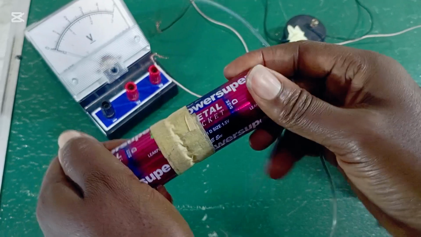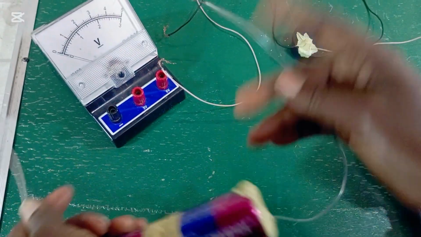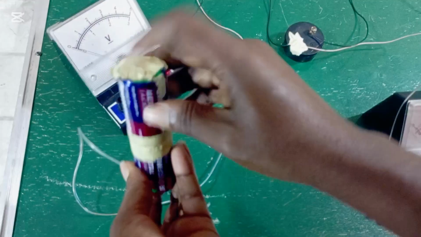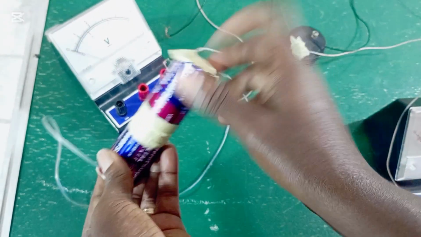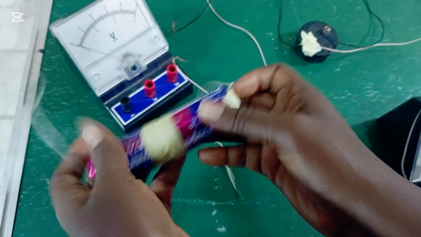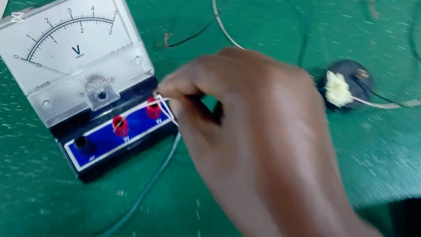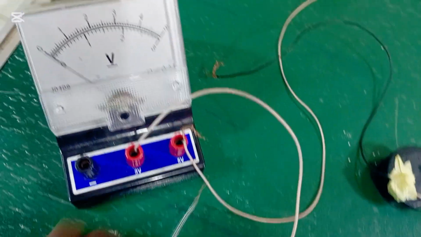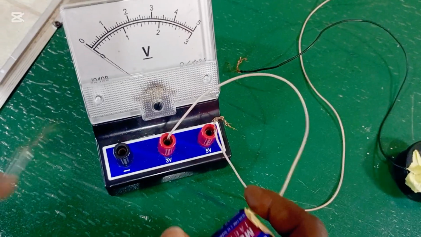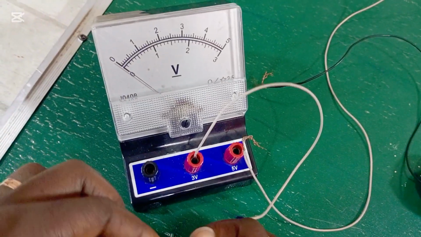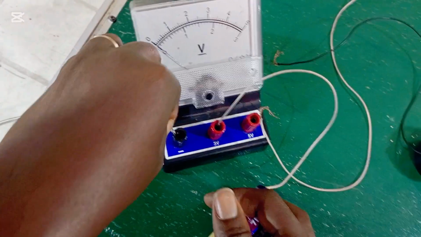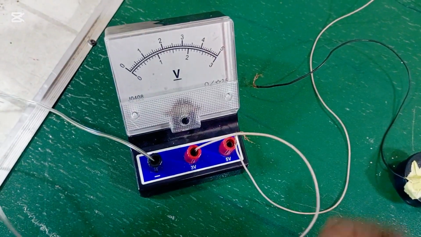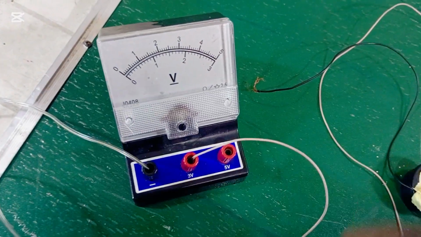Then the next thing to do is to connect positive to positive. This is the positive part of the cell, while this is the negative part. Connect positive to positive while you connect negative to negative. Now look at it.